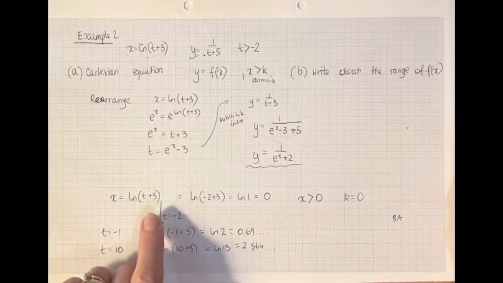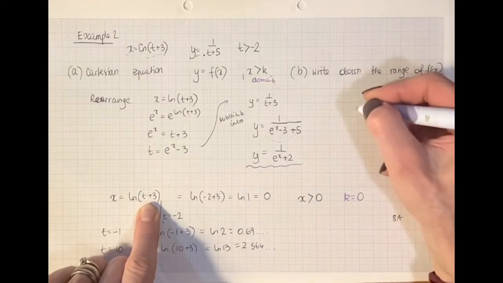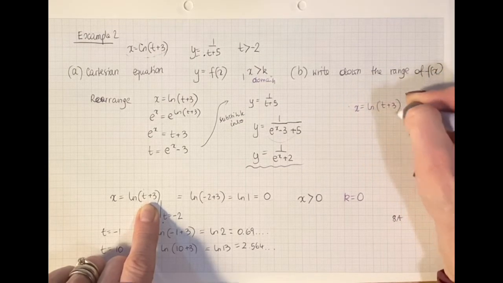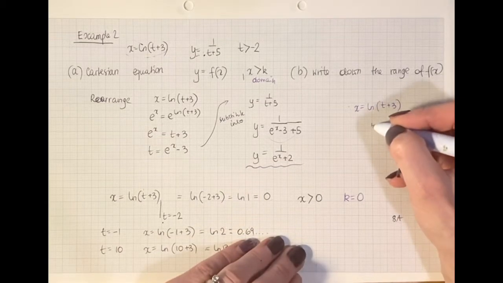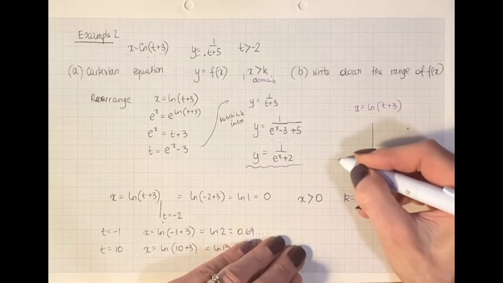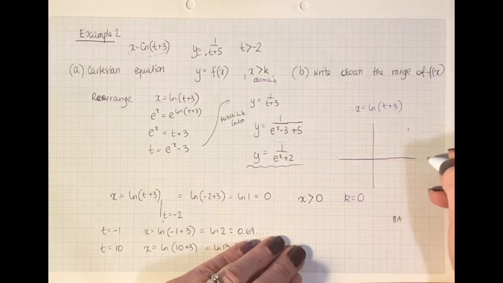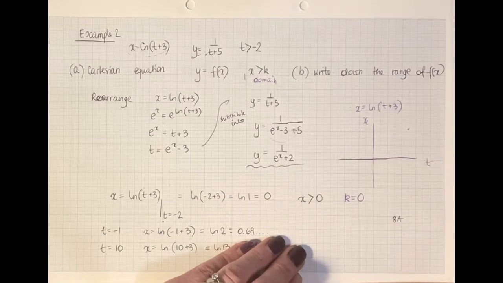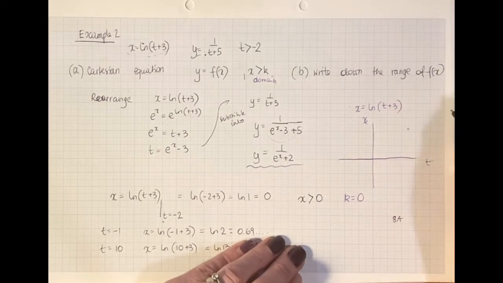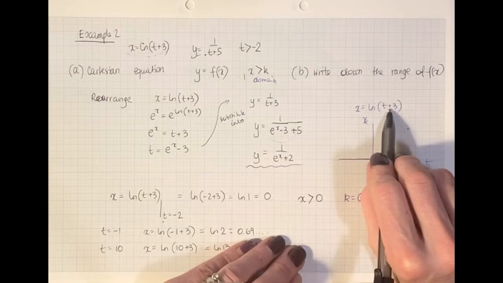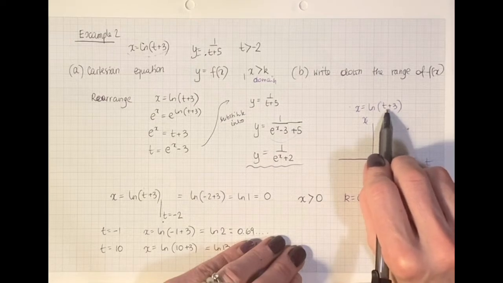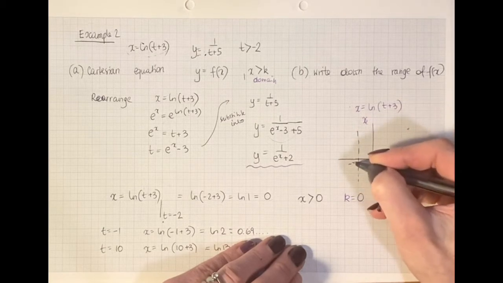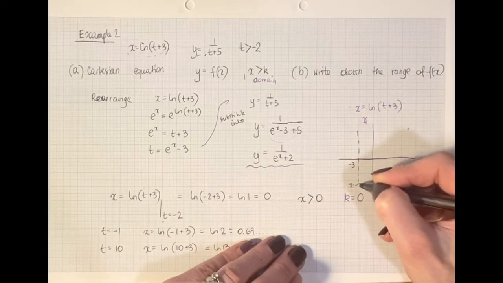I promised I would sketch this function for you. So if I asked you to sketch it, you should be confident that you can sketch any ln function, even a transformed ln function. So if it's ln t, then the asymptote would be the vertical axis, which happens to be the x-axis over here, but it's shifted 3 units left, so the asymptote will go to minus 3. So that is going to be x equals minus 3.